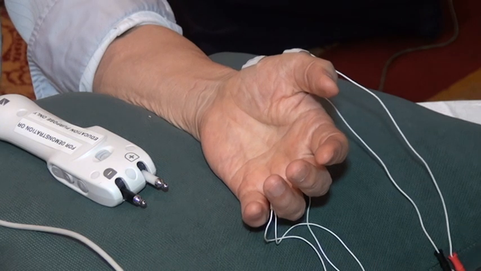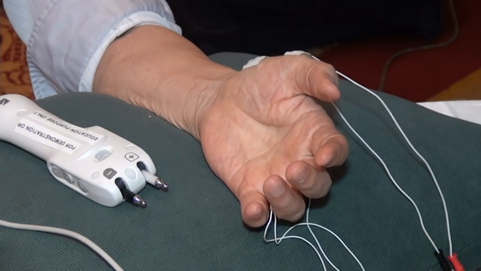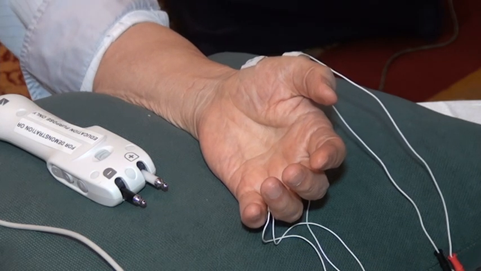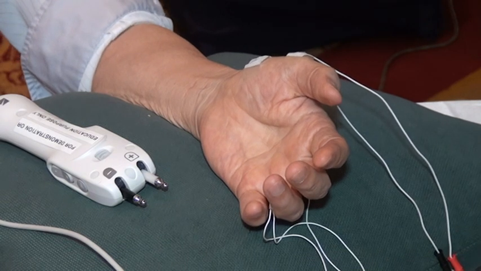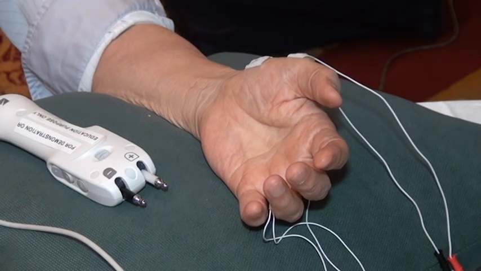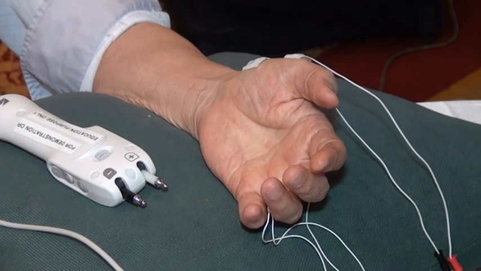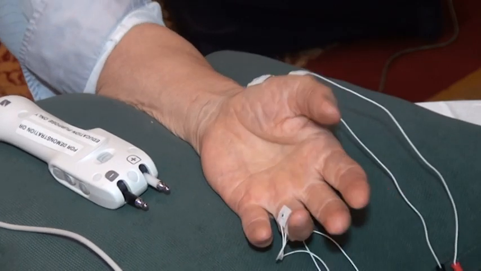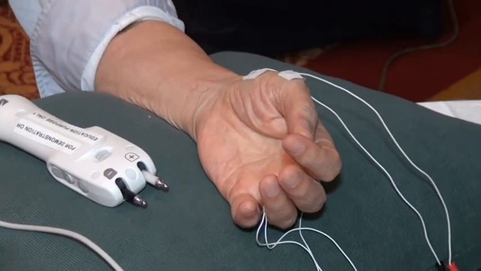Well, you don't accept it because this waveform, the initial one, and this waveform, the last one, are not the same. This is a short duration, and this is a longer duration, indicating muscle movement. I just showed you before I did that.